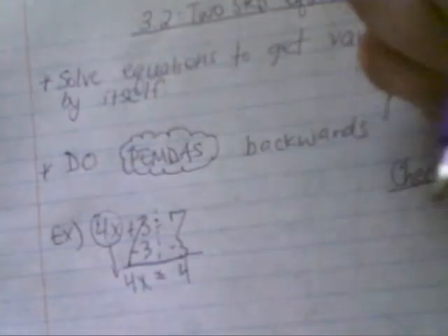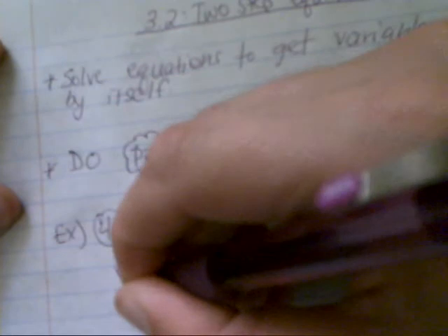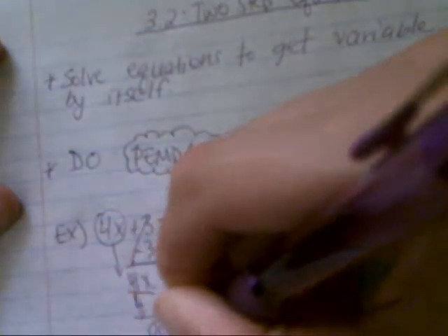Now I have a one-step equation. I'm going to solve this just like we did the other day. Since my 4 is attached to my x by multiplication, to get it to the other side, I have to divide. So I'm going to divide both sides by 4. 4 over 4 cancels out to 1, so x equals 1.